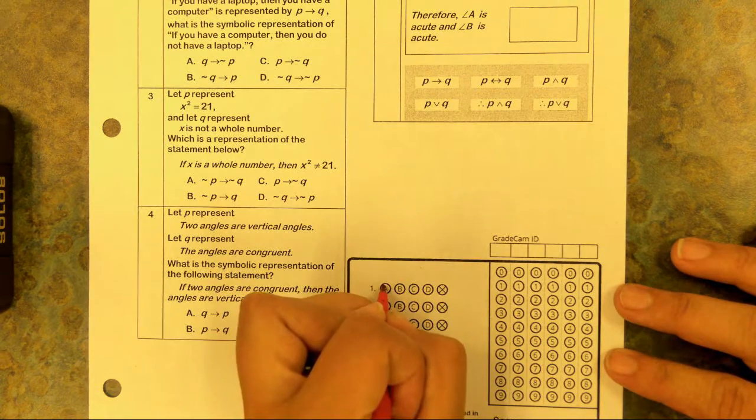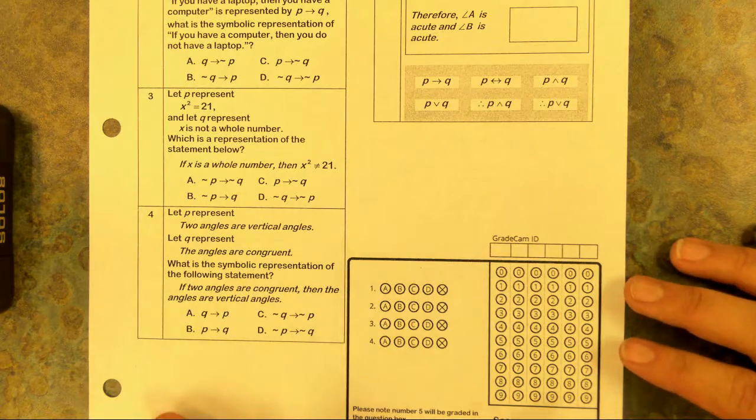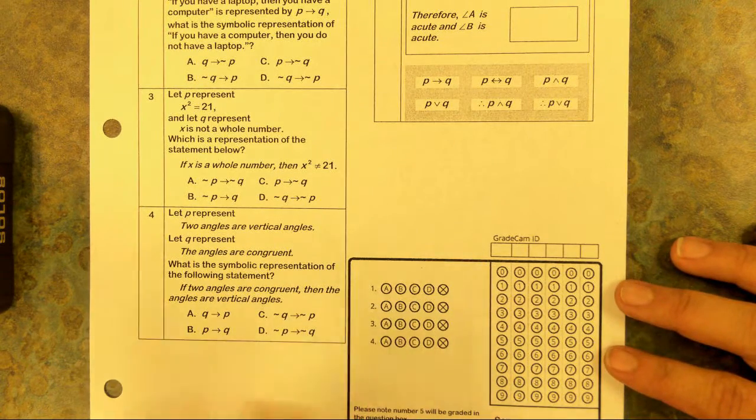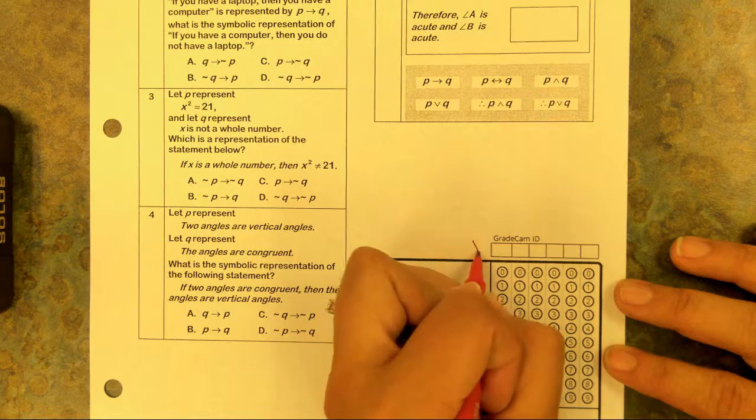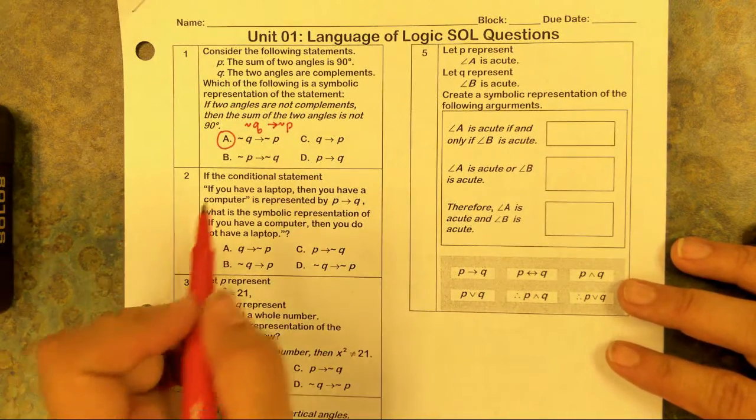Don't worry about the bottom. For those of you who have used GradeCam before, we're not using it for this unit, but we will be using it for future units. Okay, but you would put your answer right there.